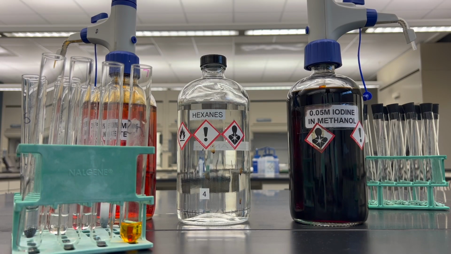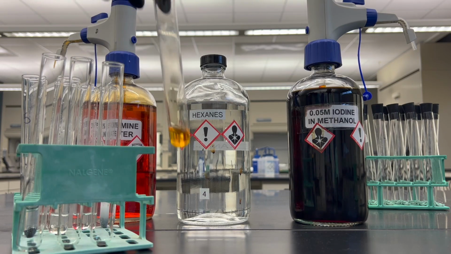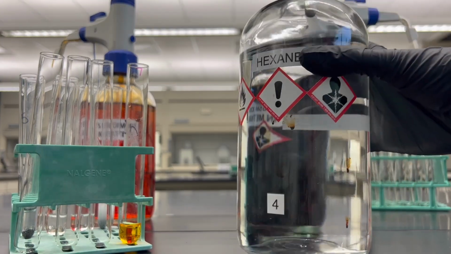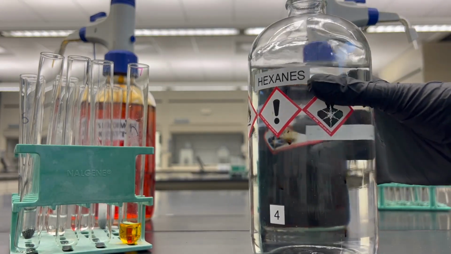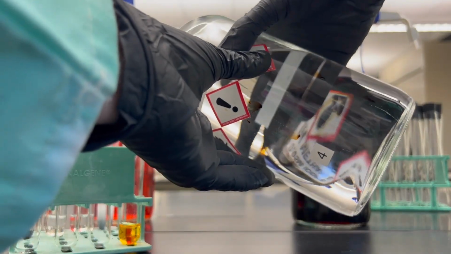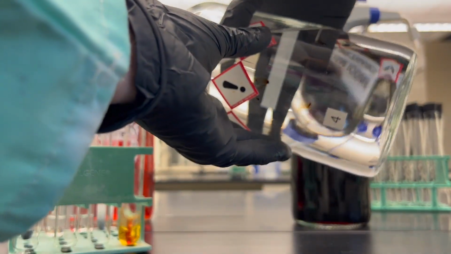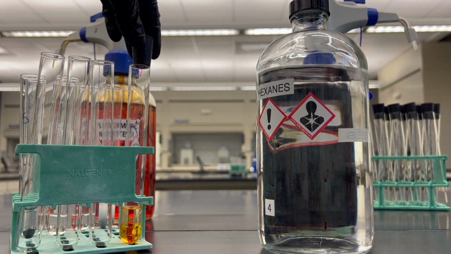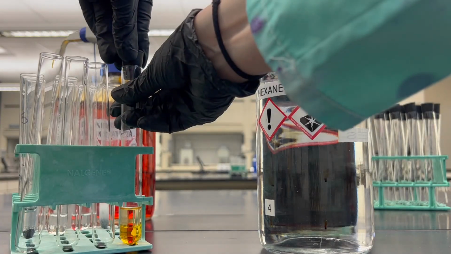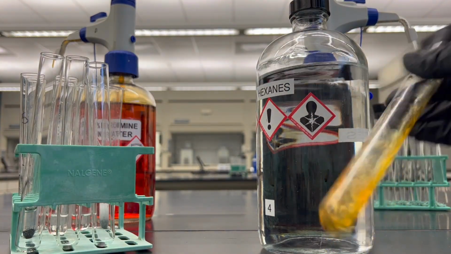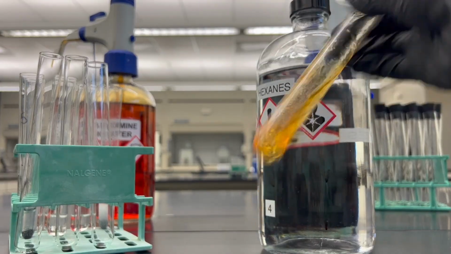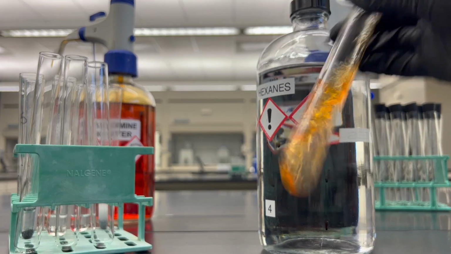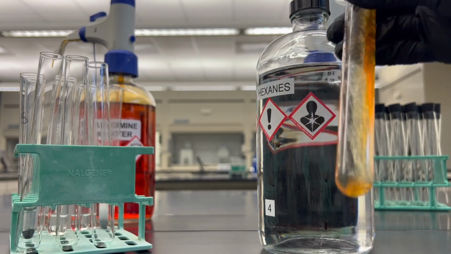Okay, so now we're going to start reacting with some nonmetals. So I have in my first test tube here some bromine and water. So that's Br2, elemental bromine, and I'm going to mix it with some hexanes. I'm going to cap it nice and tight. I'm going to shake it vigorously. This is just so that all the bromine can react with and dissolve into the hexanes.